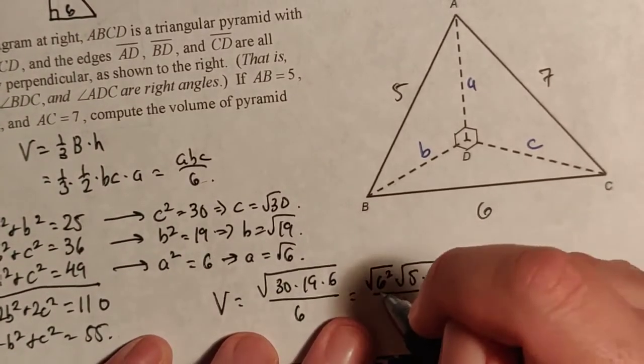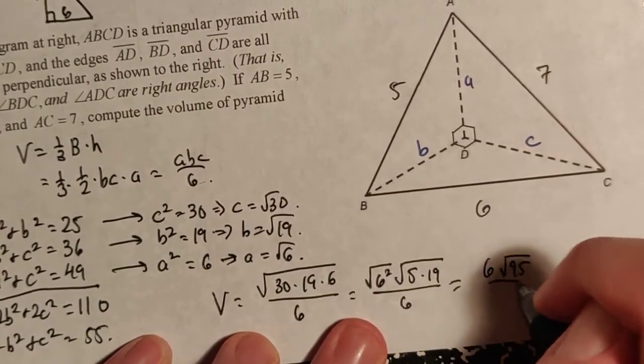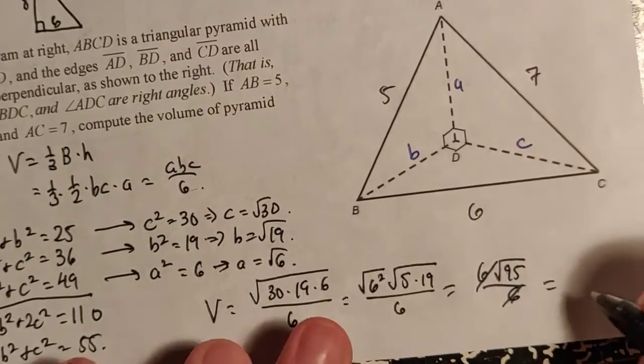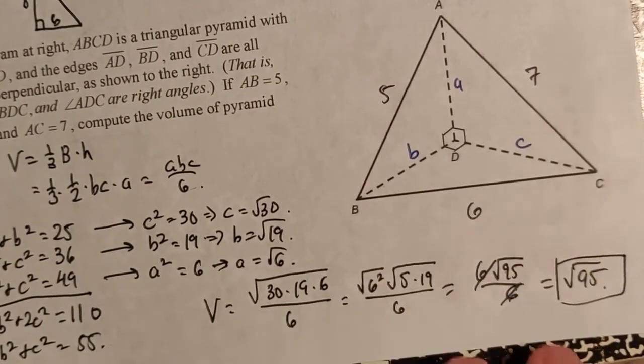So therefore, this here is going to be 6. So the radical 6 squared is just 6. So this is 6 radical 95 divided by 6. We divide these out, and we find that the volume is merely the square root of 95.